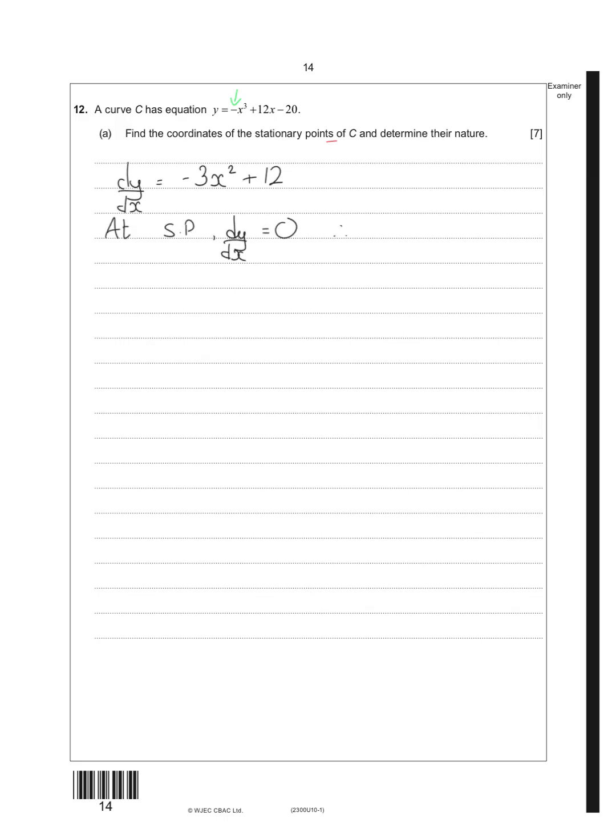Therefore, minus 3x squared plus 12 equals 0, which leads us to 3x squared equals 12, x squared equals 4, so x equals plus minus 2. When x equals 2, y is going to be equal to, well, you just stick it back into the original equation that you've got, and you should find that y is minus 4.